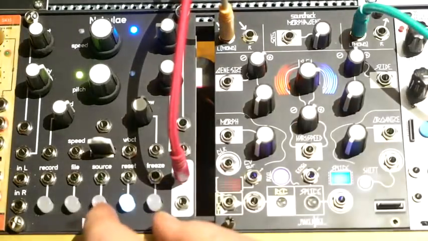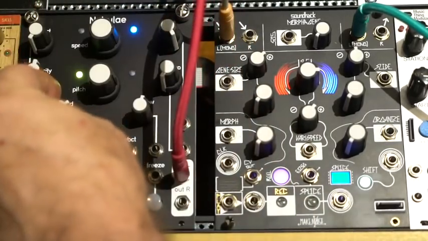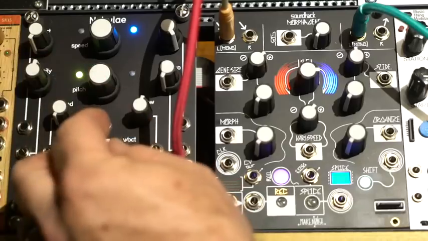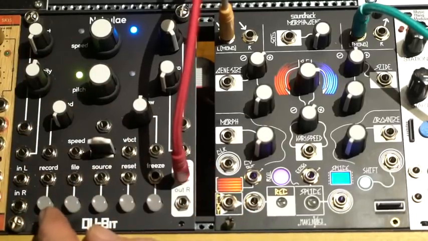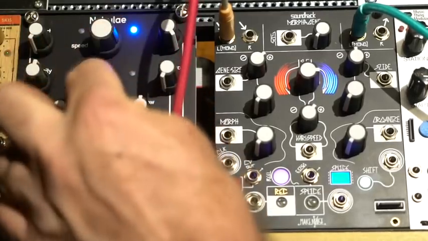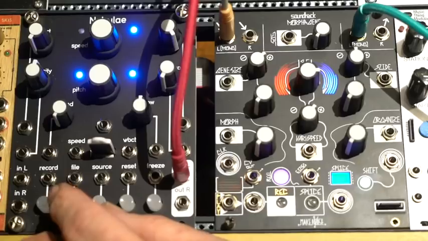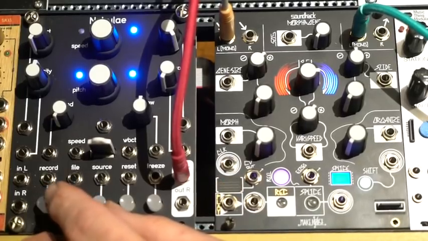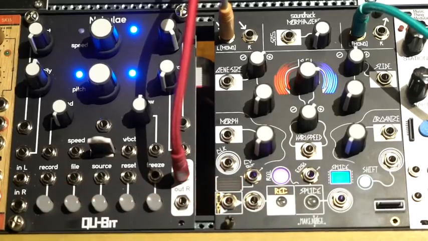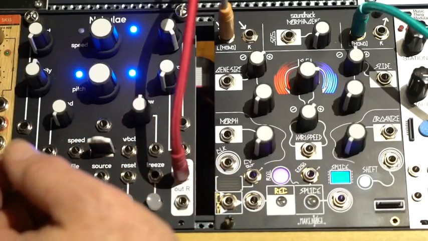Okay, now I'm back over to the Nebulae. Start all the way down, size all the way over, blend all the way counterclockwise. There's a good one. Now I'm just going to demonstrate. I'm not going to bother describing the patching.